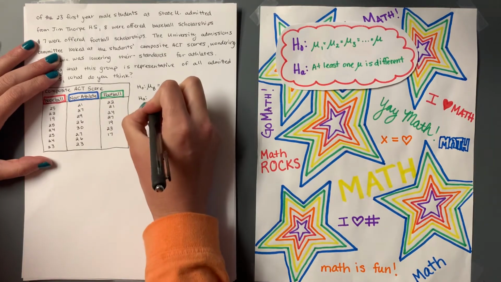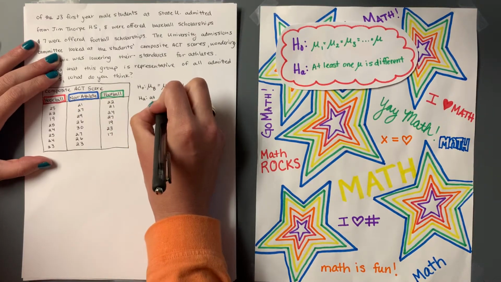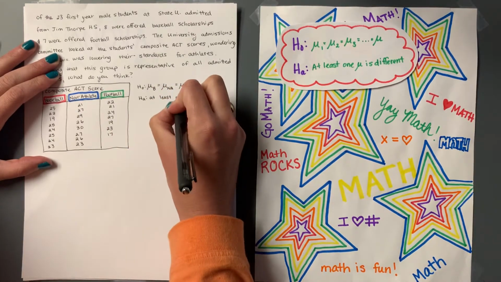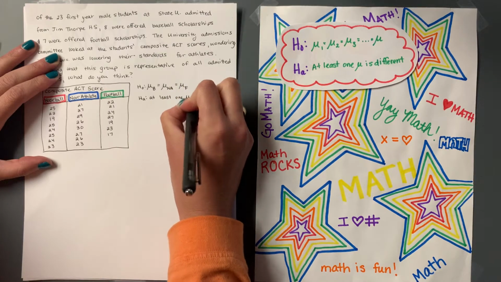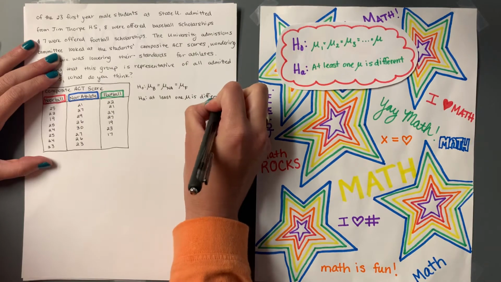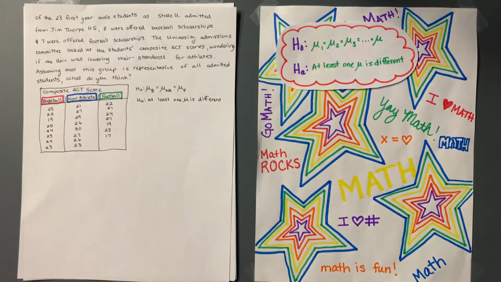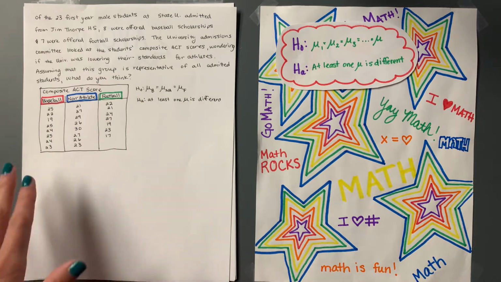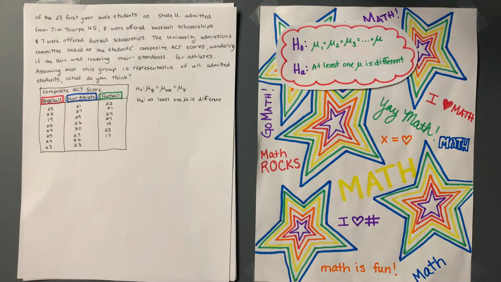My alternative hypothesis is going to be that at least one mean is different. I don't know which mean is different, but at least one of them is going to be different. At the conclusion of this test, if I reject my null hypothesis, I still won't know what is different, but it will give me an idea that I should do some further exploration.